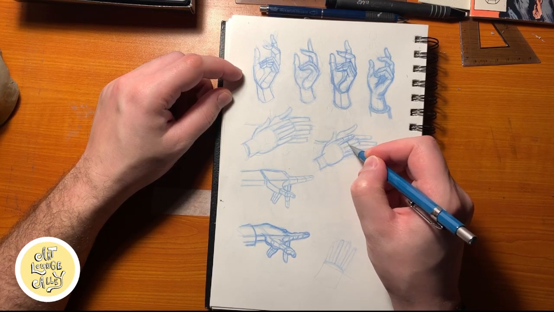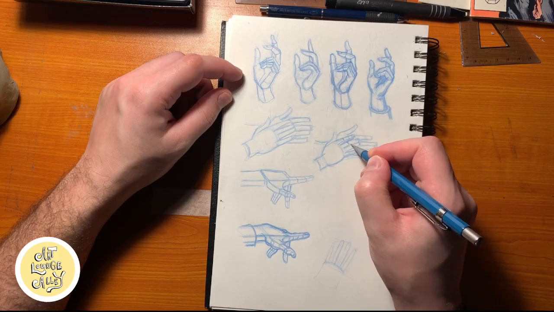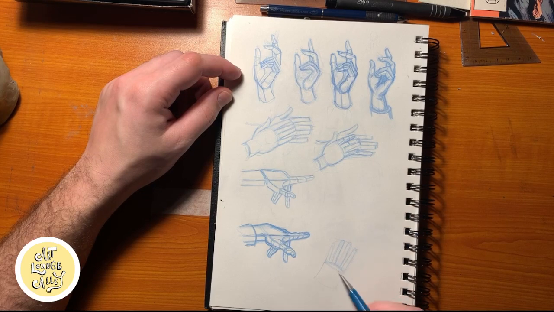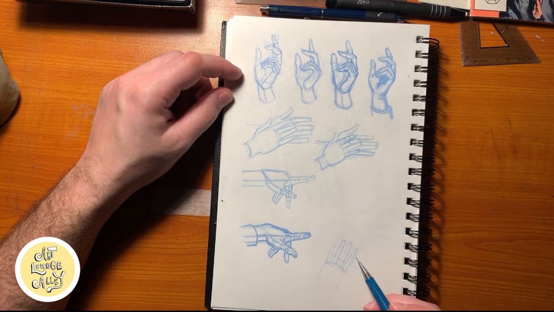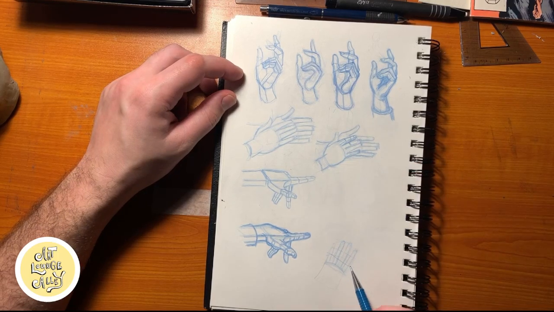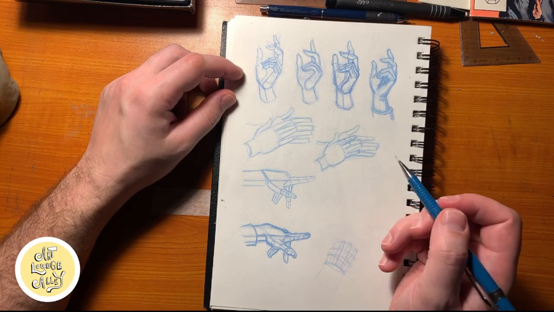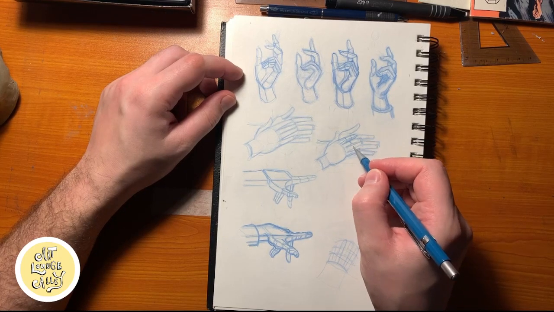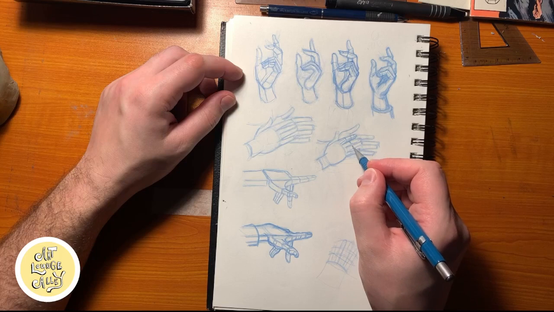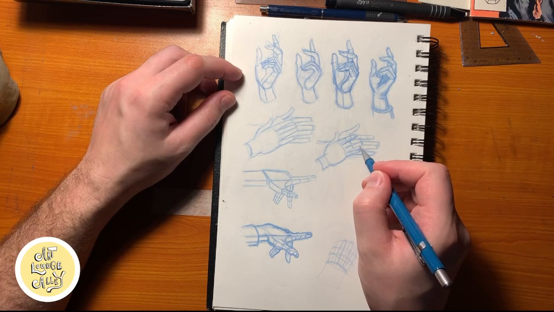And even these sections here on the finger are also curved, as I mentioned, instead of being straight, like so. They follow the same curvature as the base of the fingers all the way to the top. So that's another thing to note to make your drawing look more believable, more accurate.